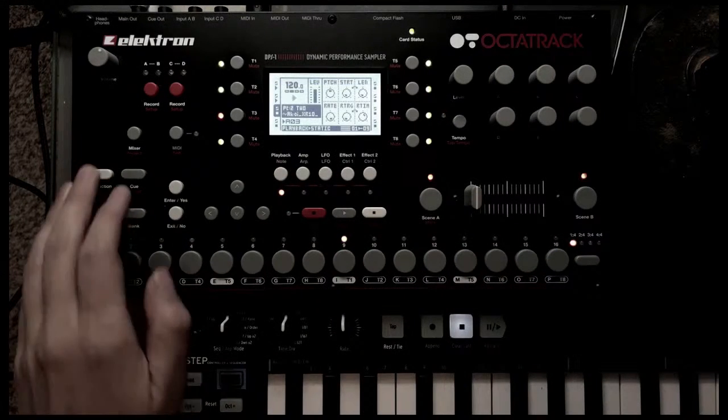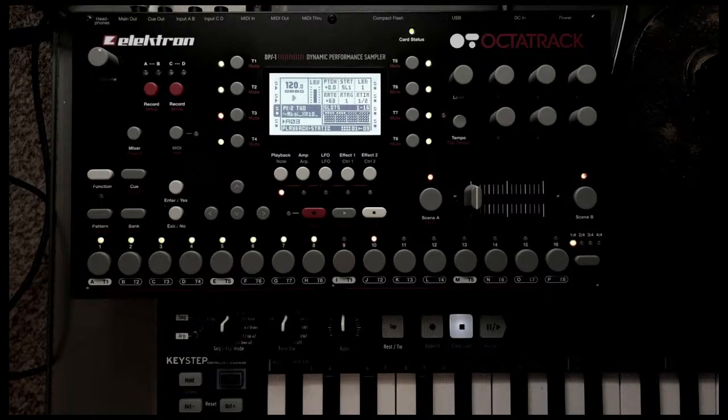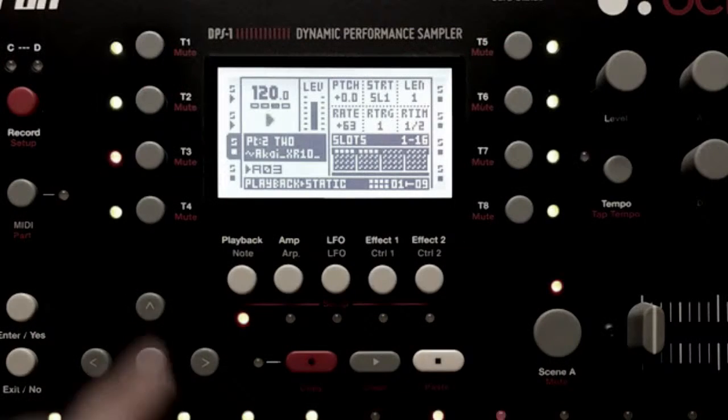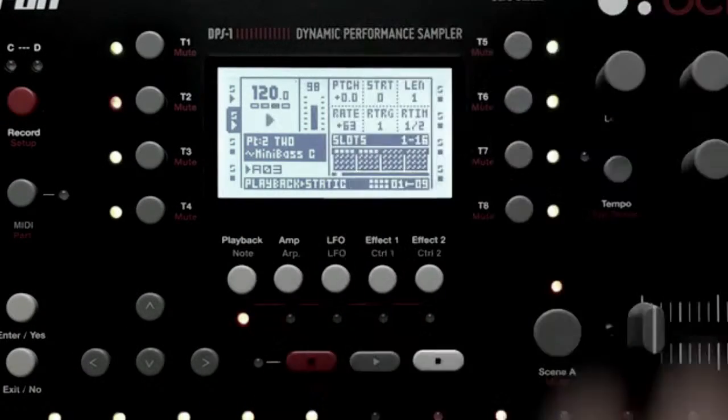Okay, so if we go to slots, and I'll zoom in here so we can see the screen for a second. Oh, that's getting a little out of hand. Turn that down a little bit.